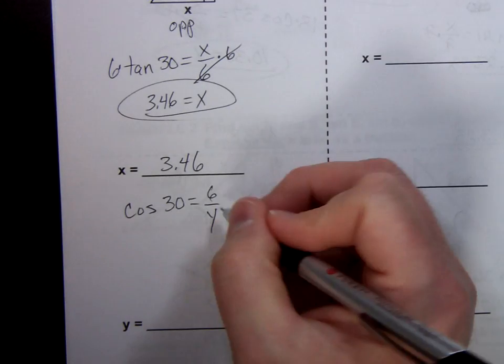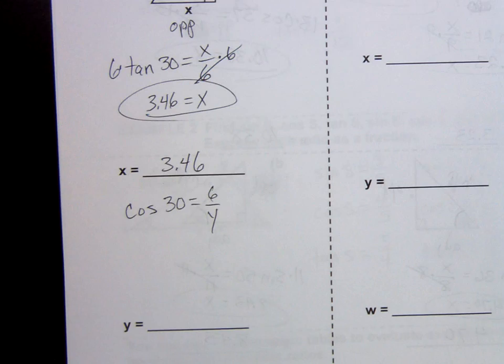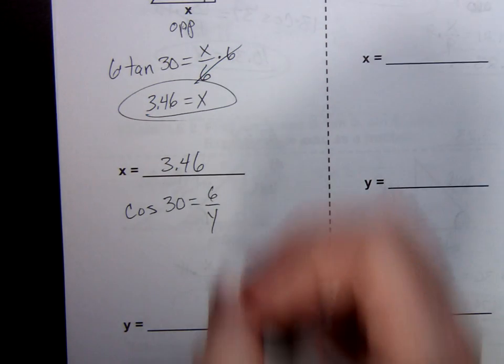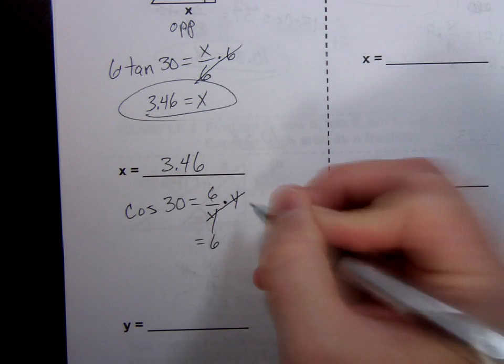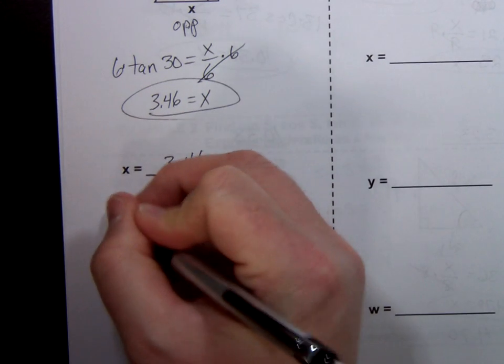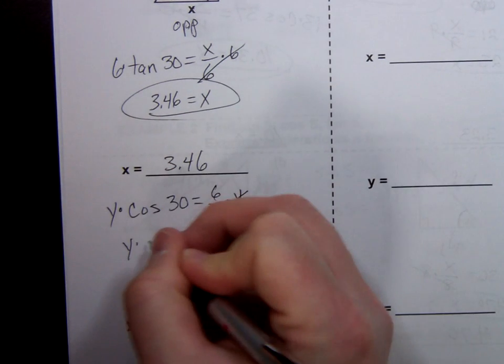Now this is the first time we've had an example where the variable is in the denominator. You can't solve for a variable while it's in the denominator. So the first thing is to get it out of the denominator. So I'm going to multiply by y. That'll get it out of there. If I do it on one side, I got to do it on the other side. So I'll multiply by y over here. So we got y times the cosine of 30.